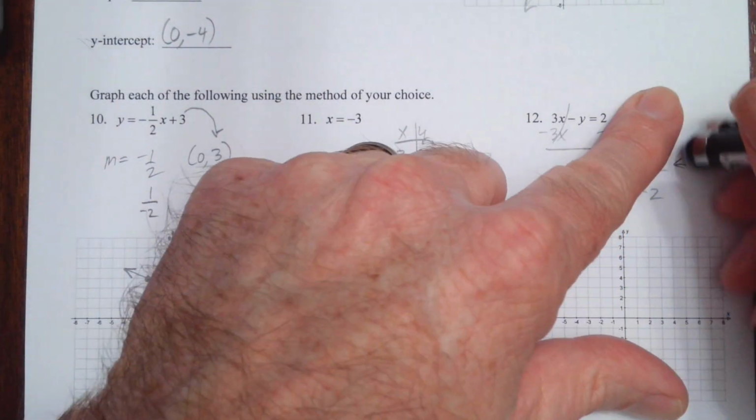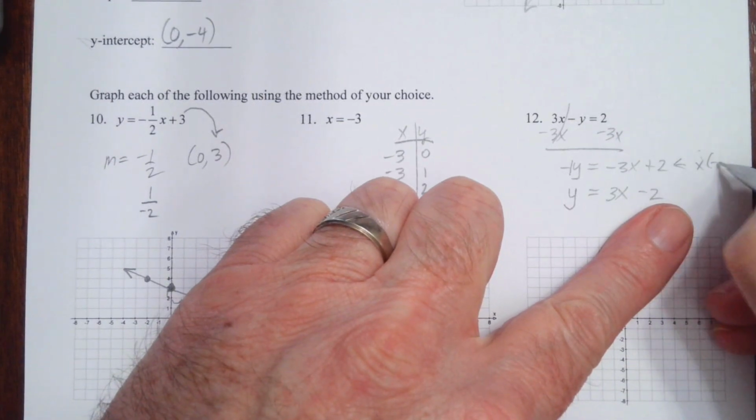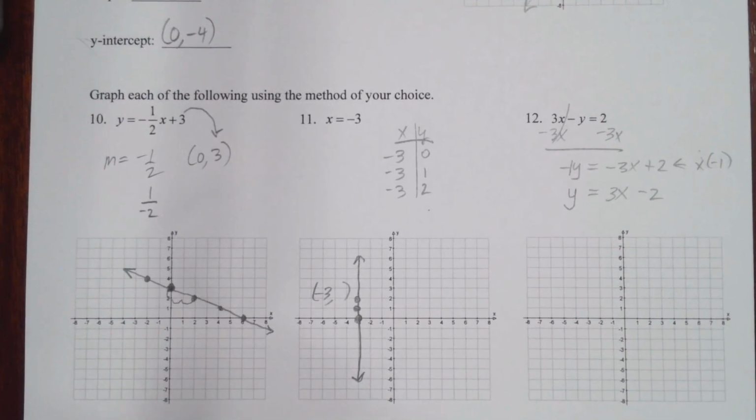That looks a little confusing. So times -1, that's all I did. I multiplied each side by -1. Each of the terms change signs. And so we end up with this.